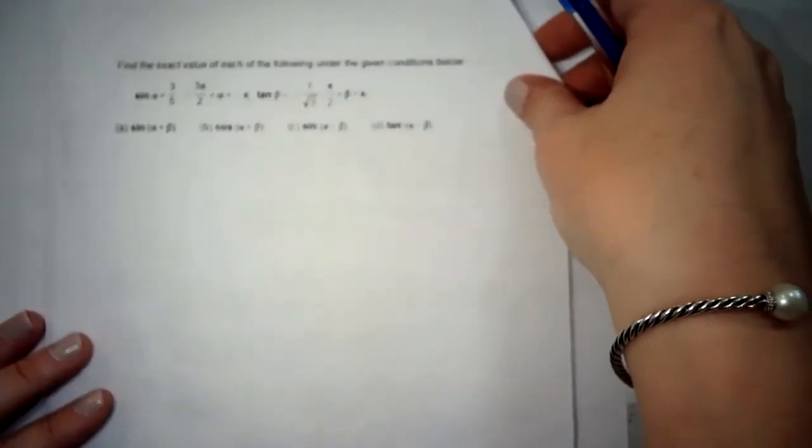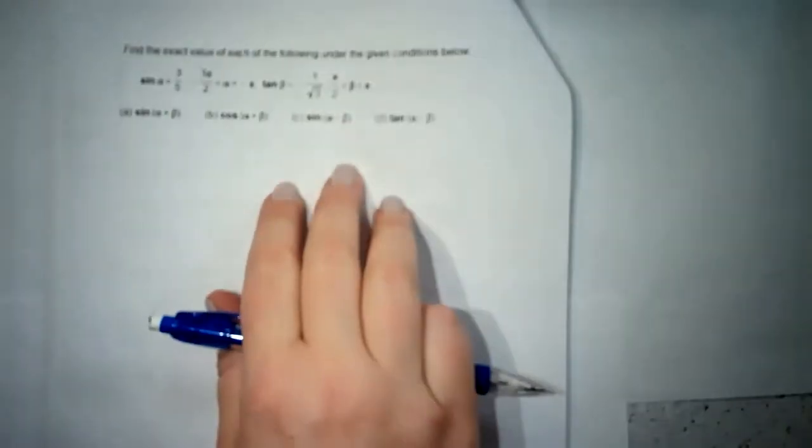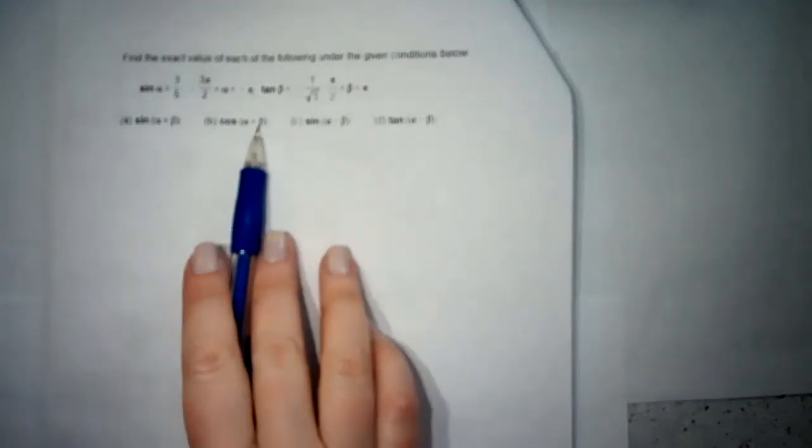But we have information. And so when you have the information, you're going to make the chart and you're going to write your x, y, r for alpha, and you're going to write your x, y, r for beta. And then you are going to fill in every single one of these and you'll be good. Okay, so let's do A and let's do D together because I think B and C will be fine.